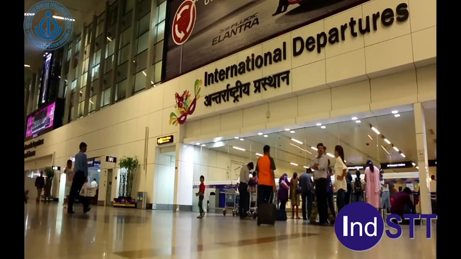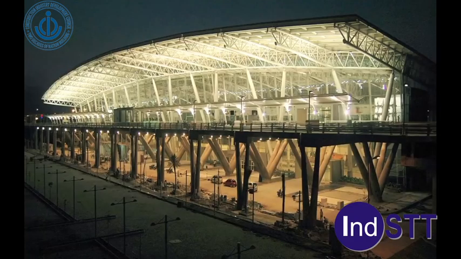AAI is constructing, operating and maintaining world-class airports. Along with that, AAI has a side that's down to earth and close to the people, one that's clearly visible in its CSR programs and activities. Through its CSR activities, AAI has keenly focused on skill development.